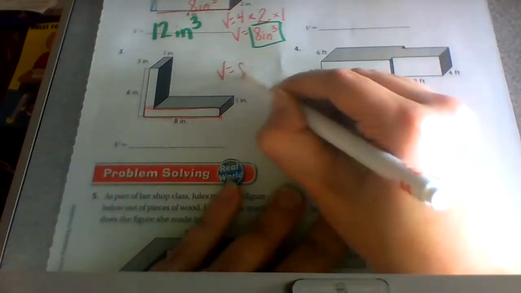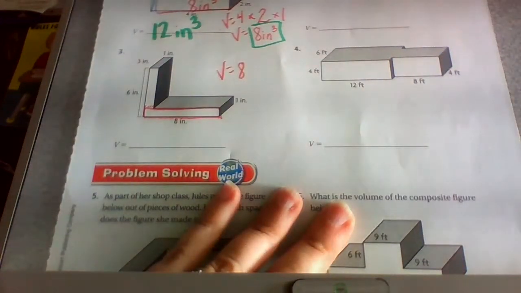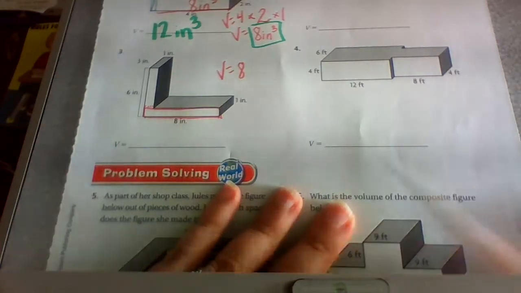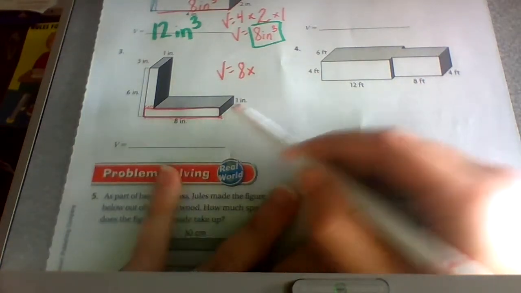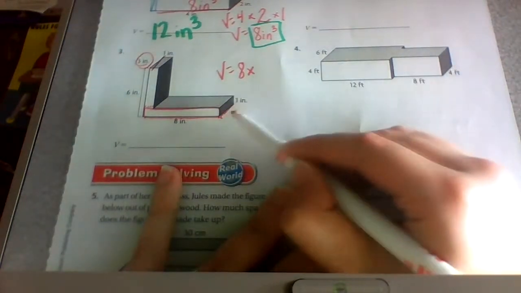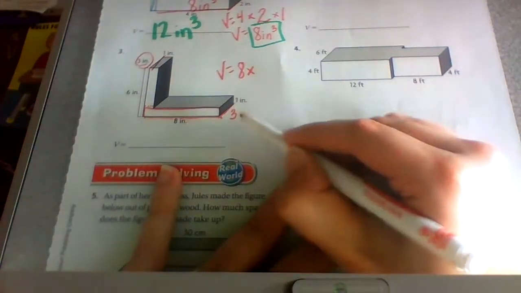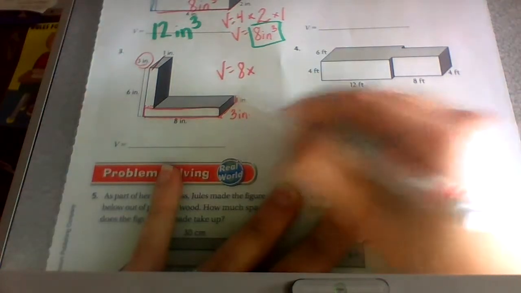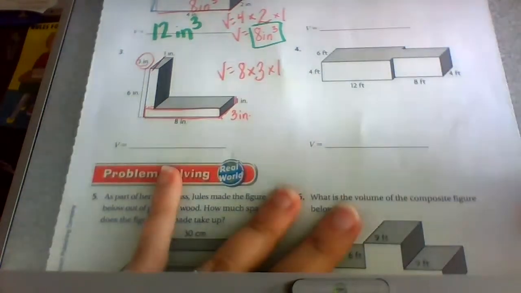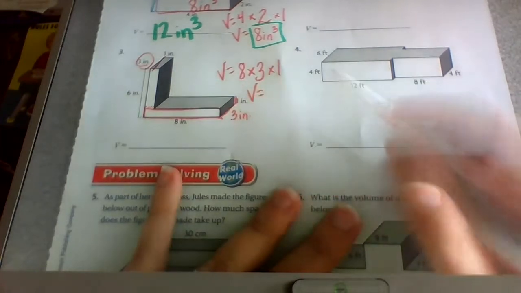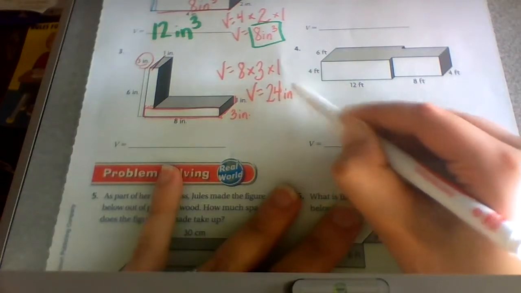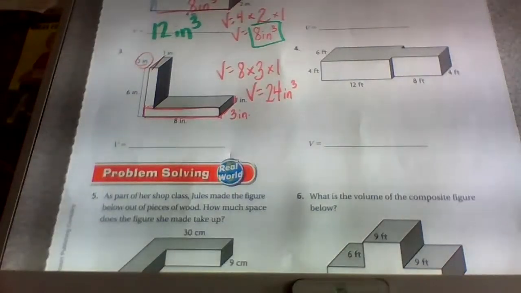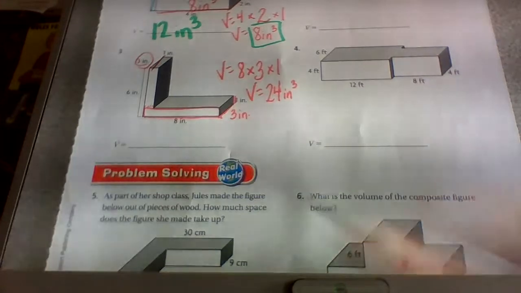It has a length of 8. The width, I'm seeing up top here that this width is 3, so this width must be 3 inches. And my height is 1 inch. So the volume of the first figure is 8 times 3 times 1, which is 24. Now I'm going to find the volume of my second figure.